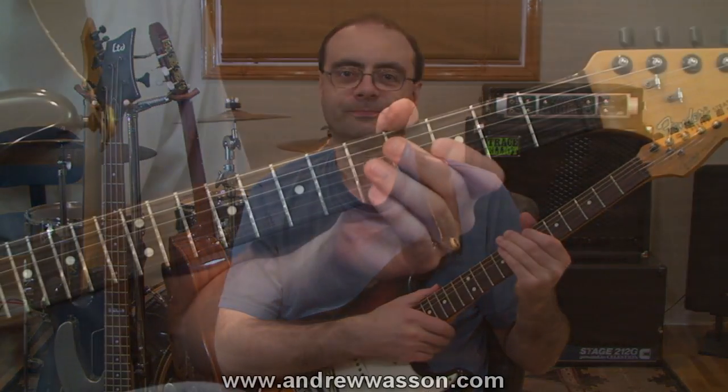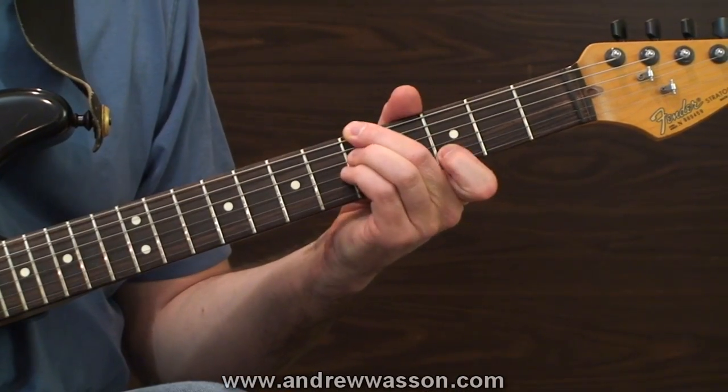So let's not waste any time and head straight to the guitar fingerboard to learn the most popular minor 9 and minor 11 chords on the guitar. Well, let's start with the minor 11 chords.